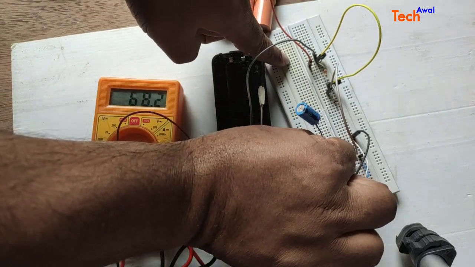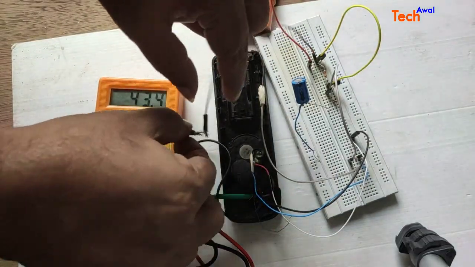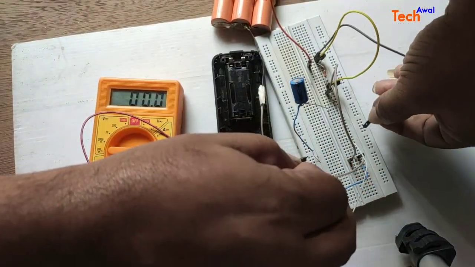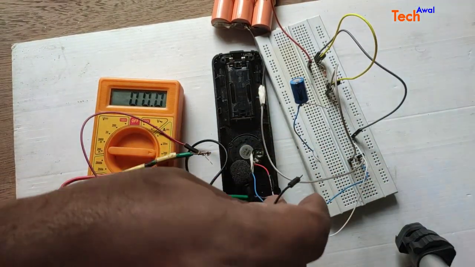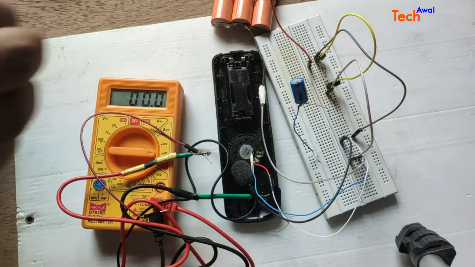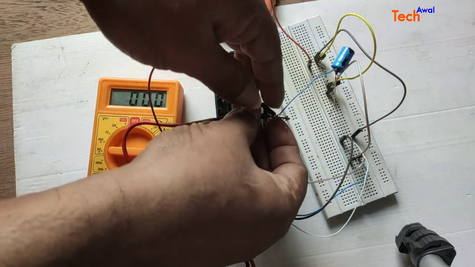So one end of the capacitor we can take out. So we'll reconnect it the way it was. Okay, so it was like this. So the collector was connected here at the speaker end. Okay, now we'll see the current flow in the capacitor. So one end of the capacitor will connect to the ammeter again.